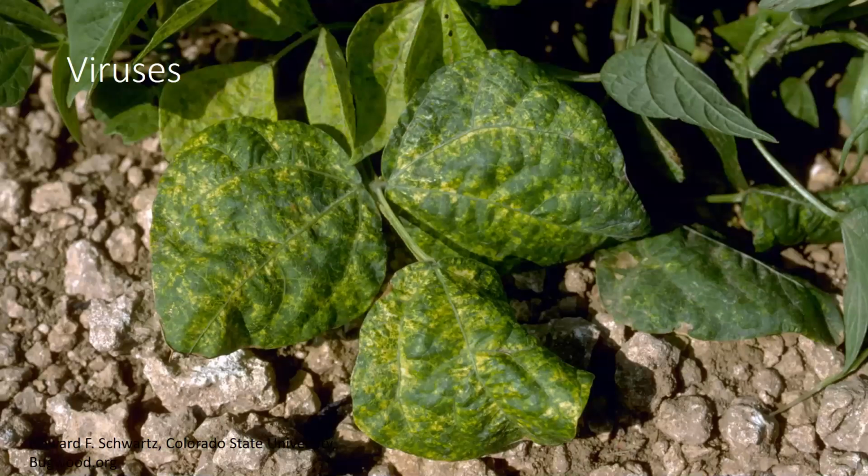Beans can get viruses, and usually whenever they get one of the viruses, the leaves will turn yellow. They can be crinkled. They can be speckled looking. The leaves can cup. You can see that one is starting to cup. And the runners are often killed. We see this a whole lot in half runner beans. So in your snap beans, the half runners are very susceptible to this, especially the pink half runners.